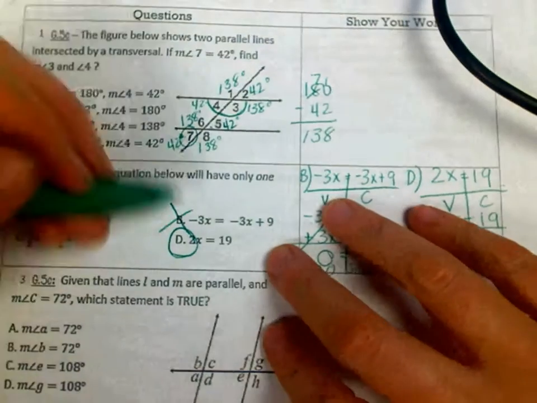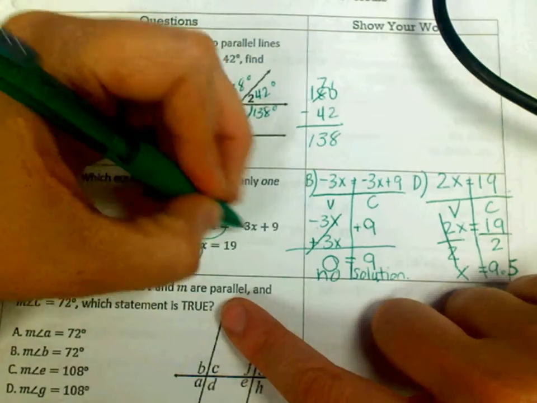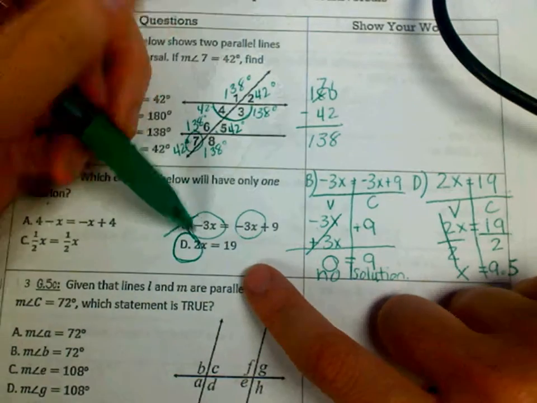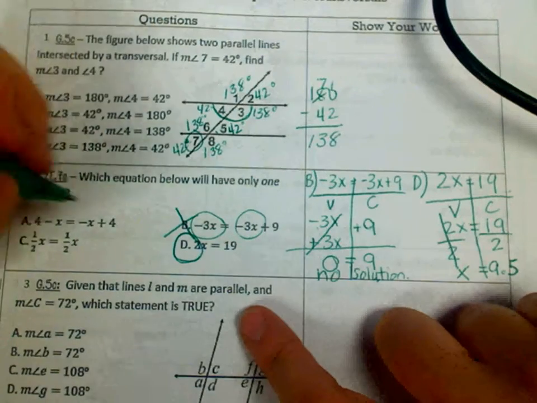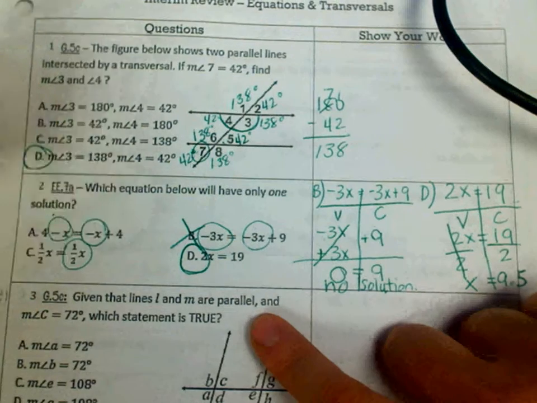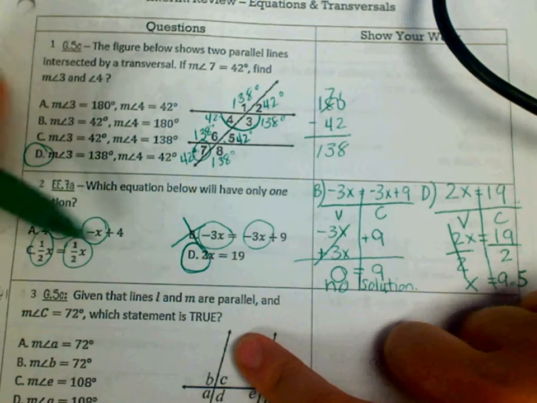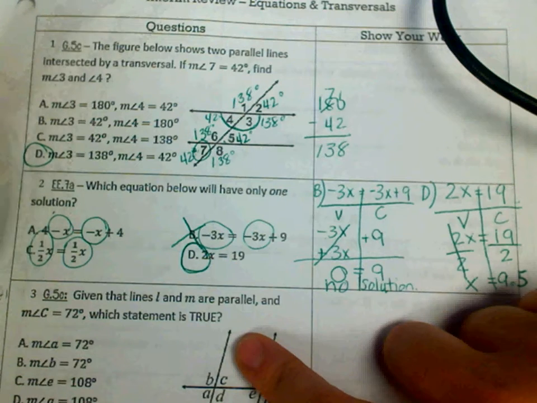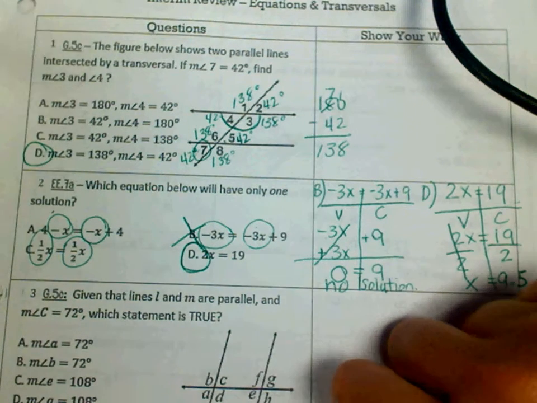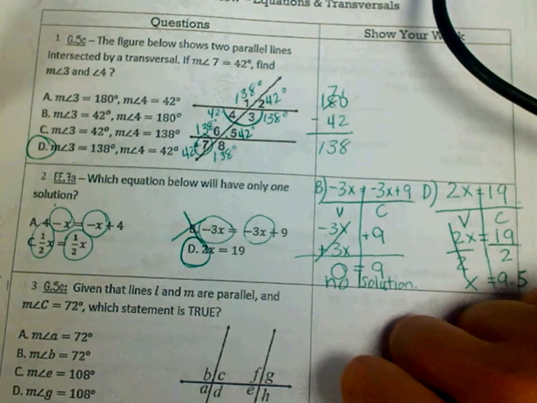If you notice, on all of the other ones, on A, B, and C, they have the exact same variable term. So negative 3x and negative 3x, negative 1x and negative 1x, 1/2 x and 1/2 x. Whenever you have the same variable terms on both sides, that means it's either going to be no solution or infinite solutions. So that's just a little shortcut. But the answer here is D.